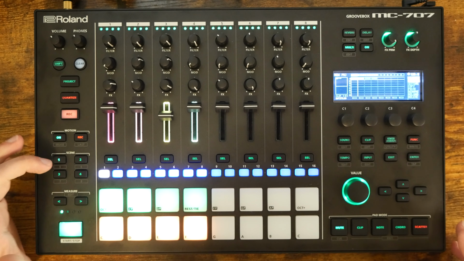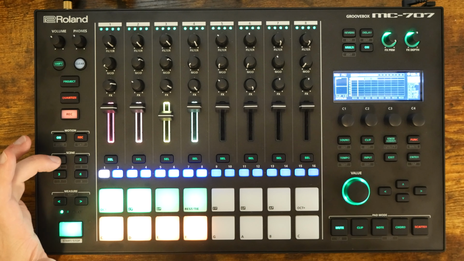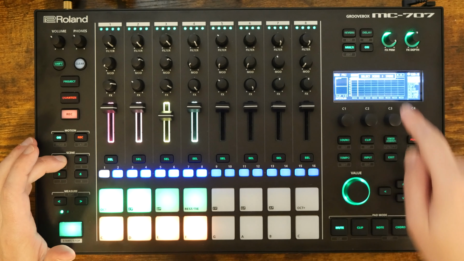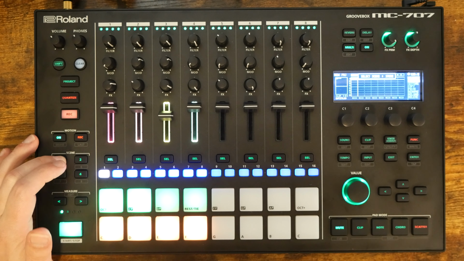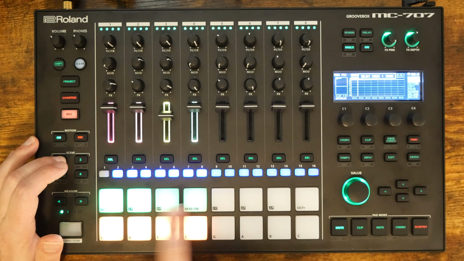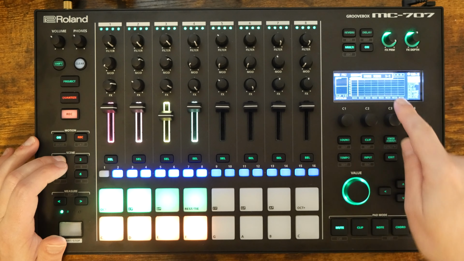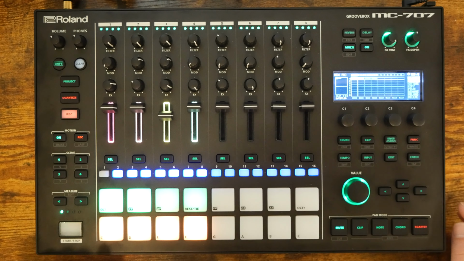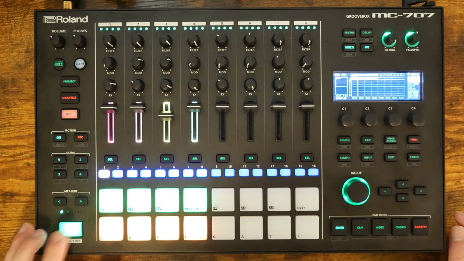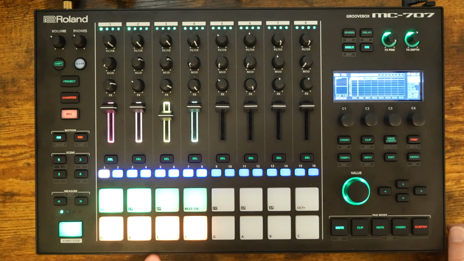So to save it, we're going to hold down the bank button of the bank that we want to save our scene in. We're going to hold it down, and as we hold it down, the screen will eventually say select scene, store. We're still holding down the bank button. Now we can select whichever slot we want to save it to. So I'm going to pick number 1, and it says store scene 1-1, as in bank 1, scene 1. Now, no matter what clips I have active, if I hit scene 1, it's going to trigger scene 1.